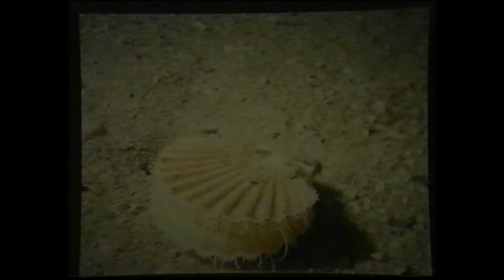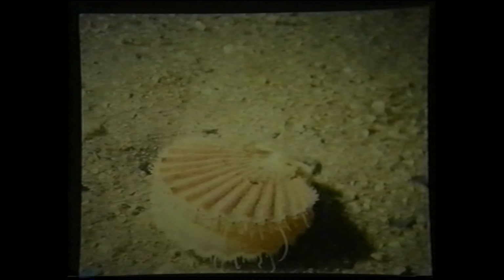King scallop is probably more familiar to you as a shell on the beach or a small white medallion of meat with an orange crescent on your dinner plate. When living underwater, they rest on the sand on their concave valve with their valves partly open, showing their mantle with rows of tiny blue eyes and short tentacles.